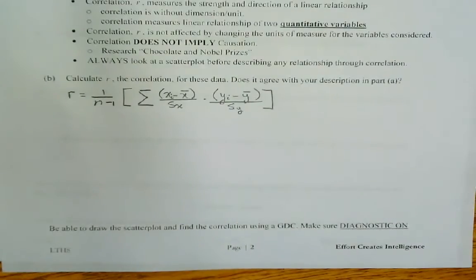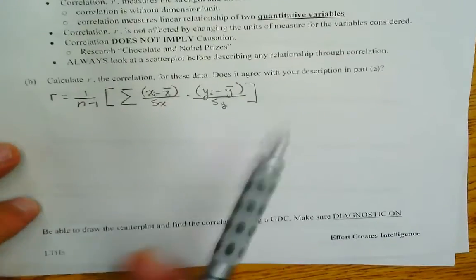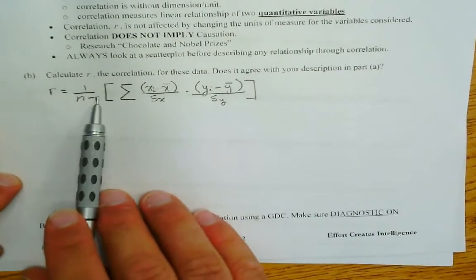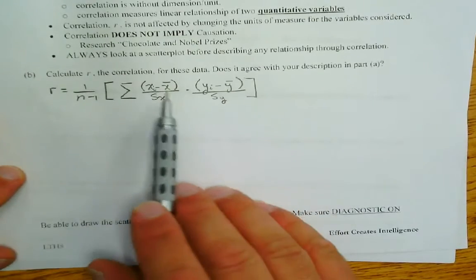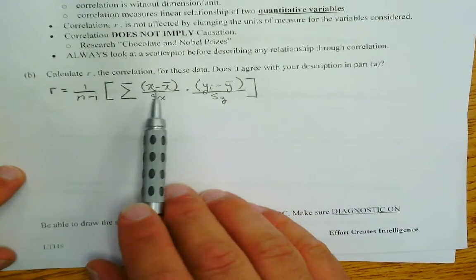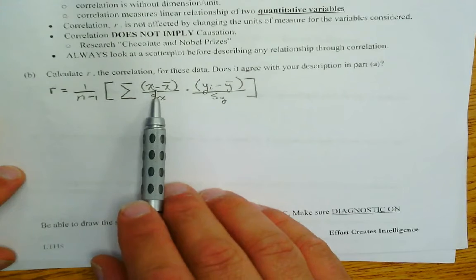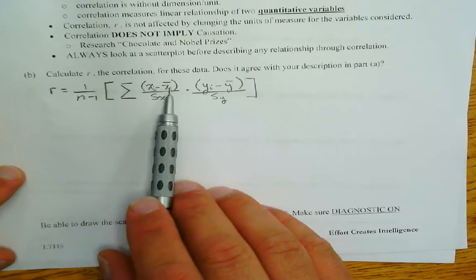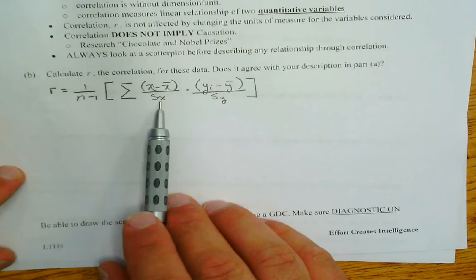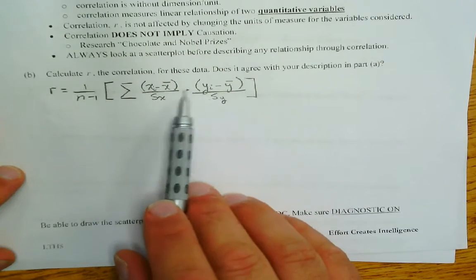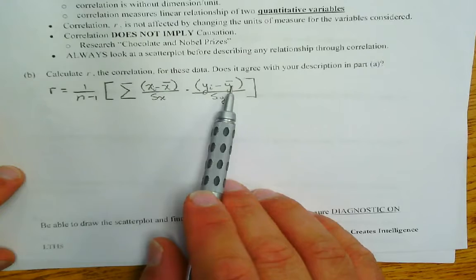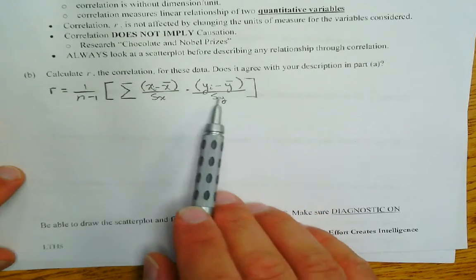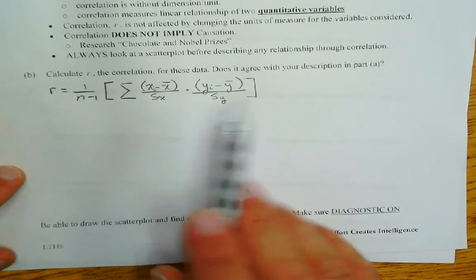Now, this formula, what this represents, the 1 over n minus 1 is essentially playing with the degrees of freedom. The x sub i minus x bar, that's saying your particular x value minus the mean for your sample, all over the standard deviation of your sample, and then times the particular y minus the mean of the sample y, all over the standard deviation of the sample y.